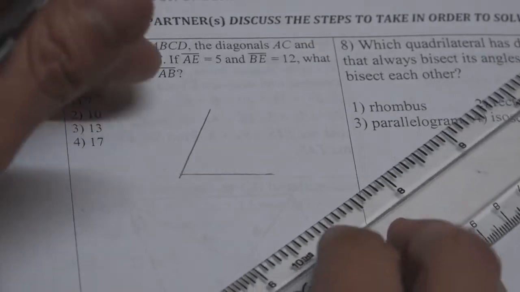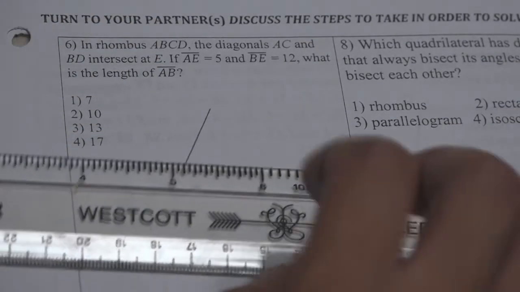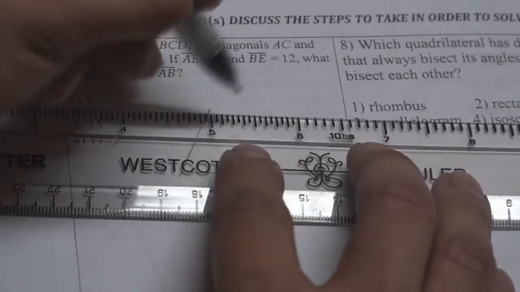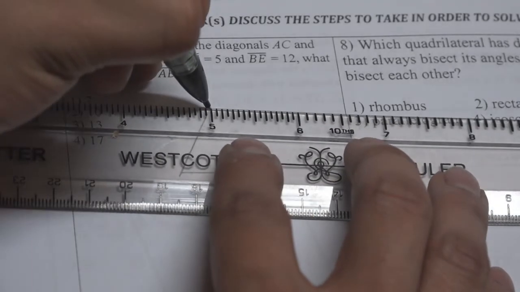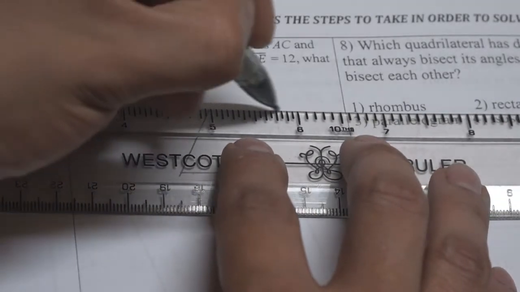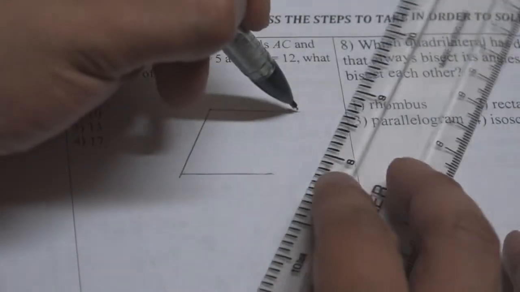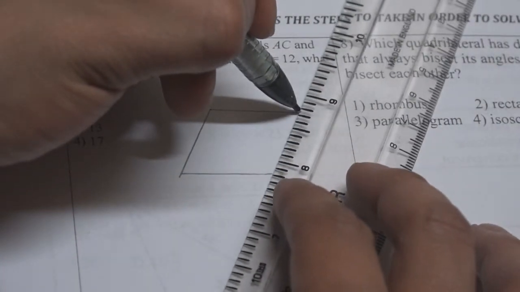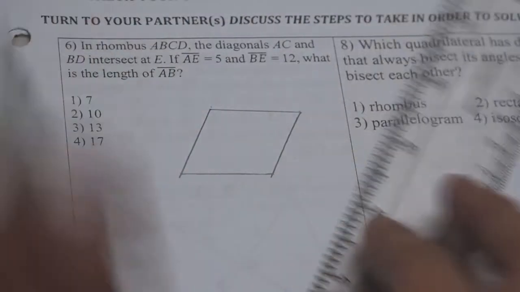Okay, and now I'm gonna do the same thing here. 1 inch, and that is gonna help me. See that? It helps me create the 4th side.